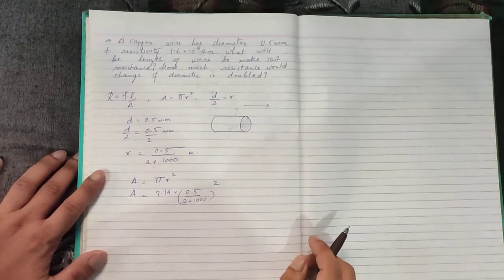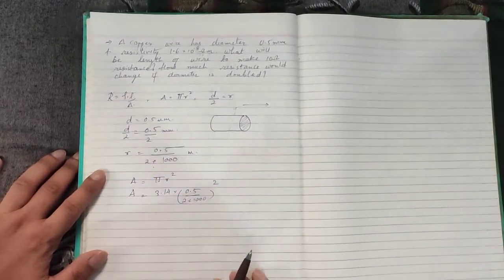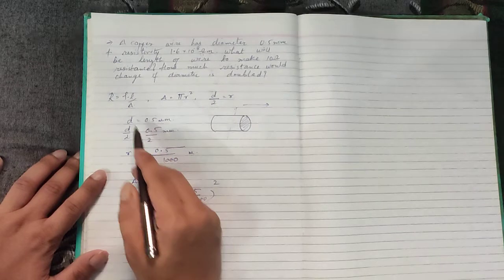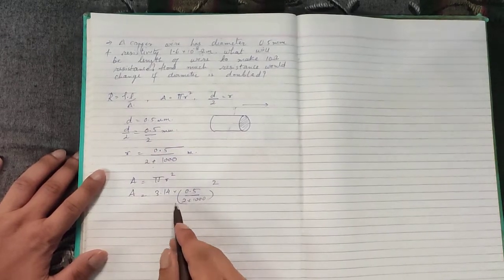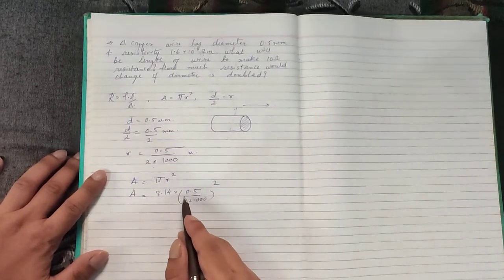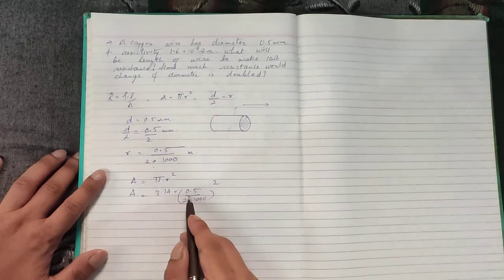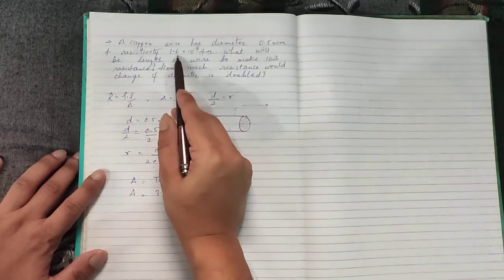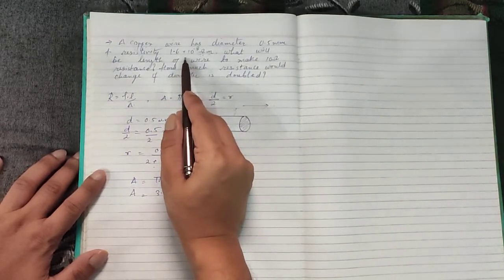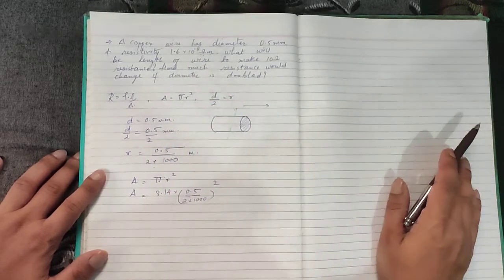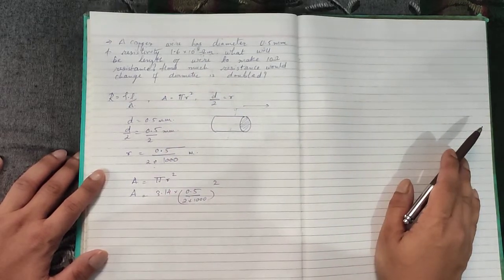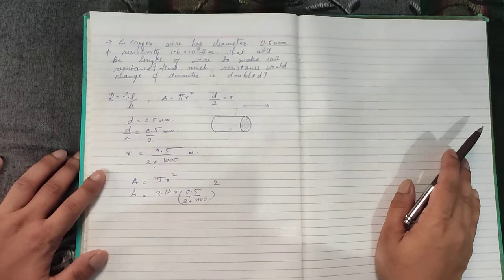Now all you need to do is substitute all these values over here. You're observing that I am not solving this part over here, and there's a reason for that. This is quite a bigger number, and what we have over here, resistivity, is also quite a bigger number, that is 10 raised to minus 8 ohm meters. So you will see in a few minutes what I'm trying to say over here.